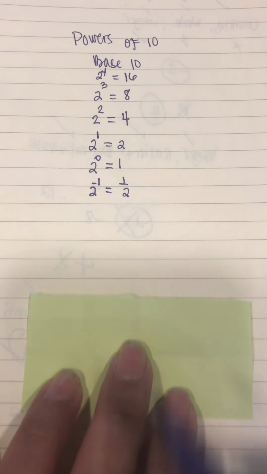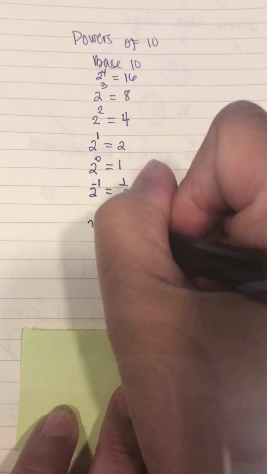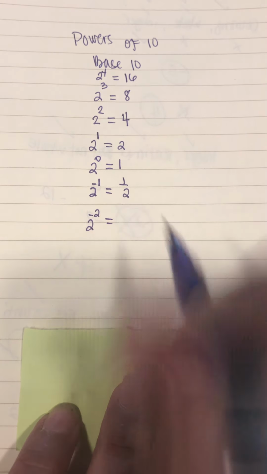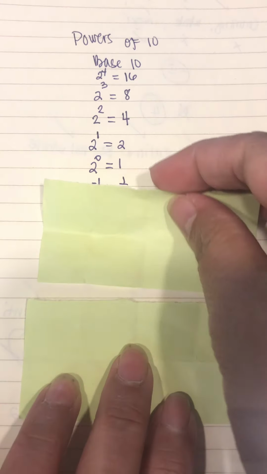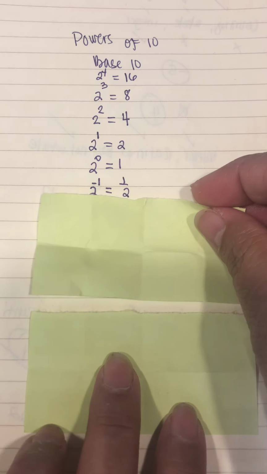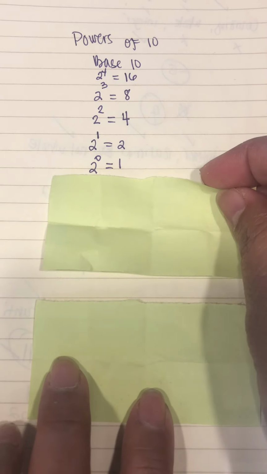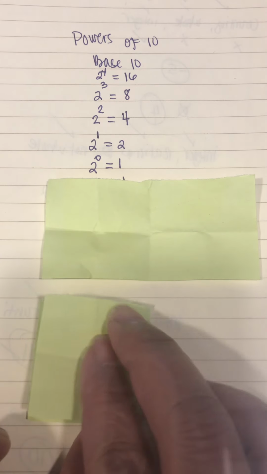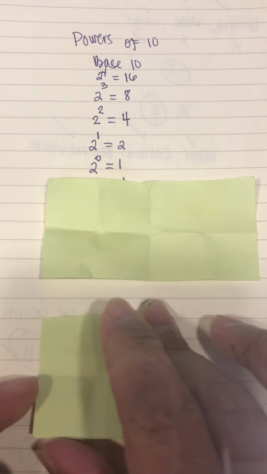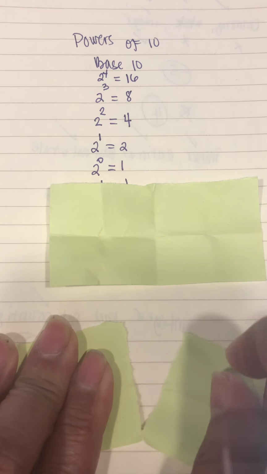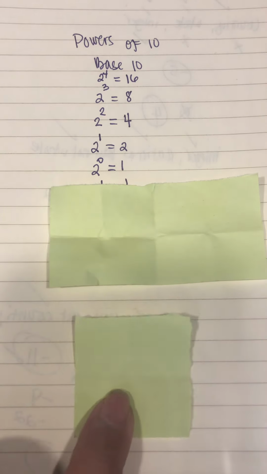Okay, now what if I am going to do 2 to the -2? So that means I am going to do a cut twice. So now here's my first one, and then the second one. All right, so that's the result.